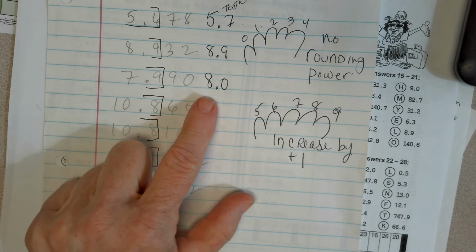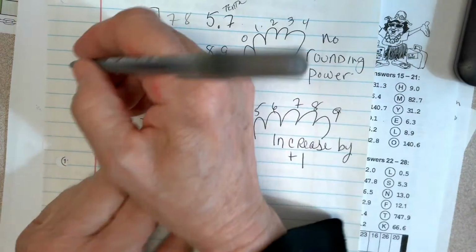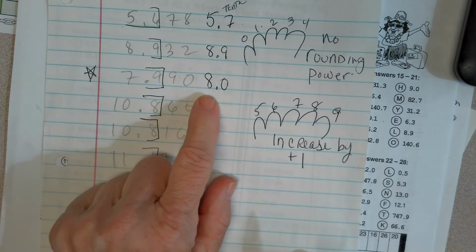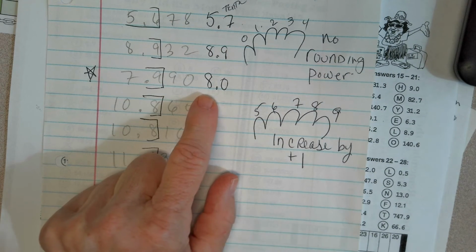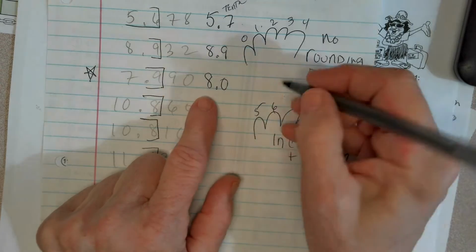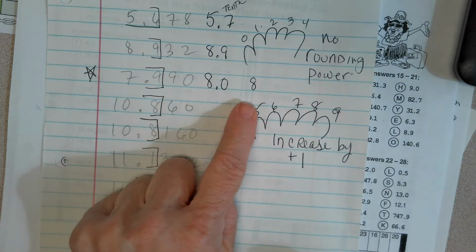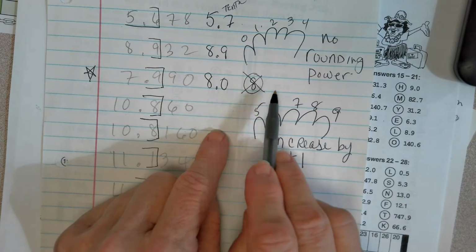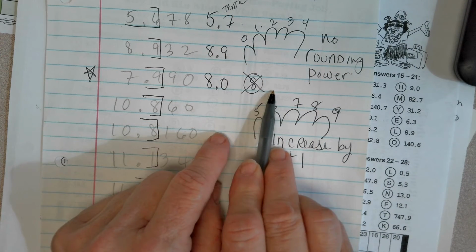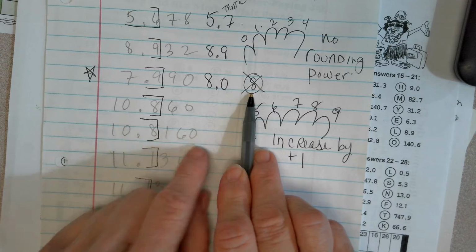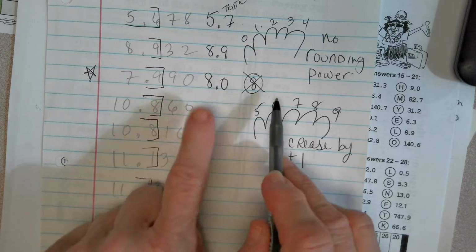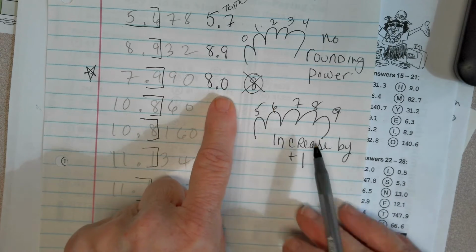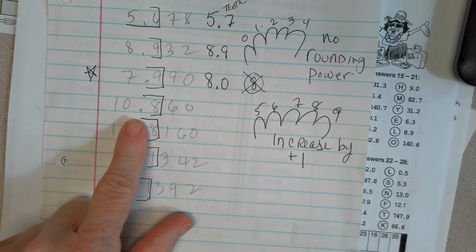Now, this is really important. This particular one is very important because if I'm rounding, I do not want to make it 8. I do not want to make it 8 because then I don't have it to the tenth. That's to the nearest whole number. I have to have it to the tenth, so I keep that 0. So I'm going to go to this one.